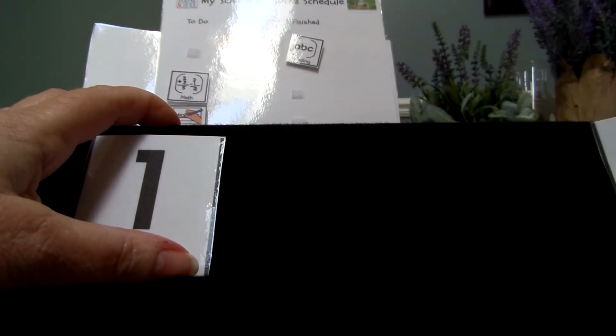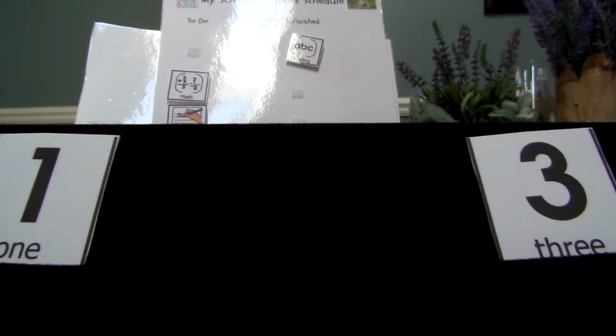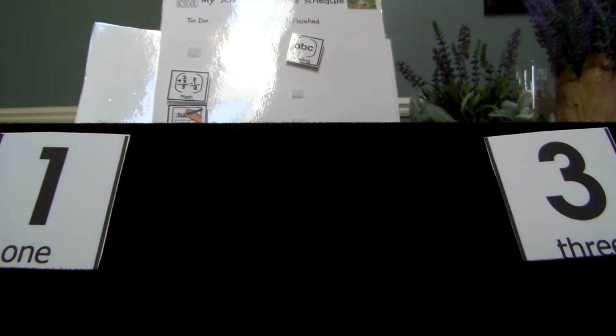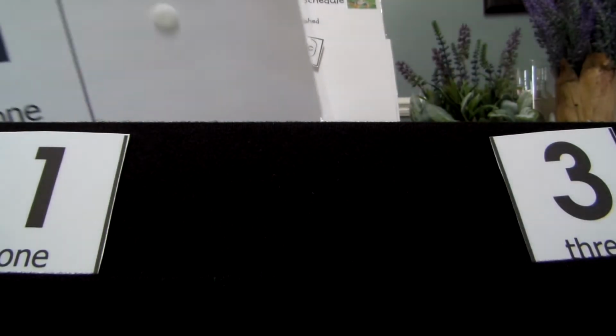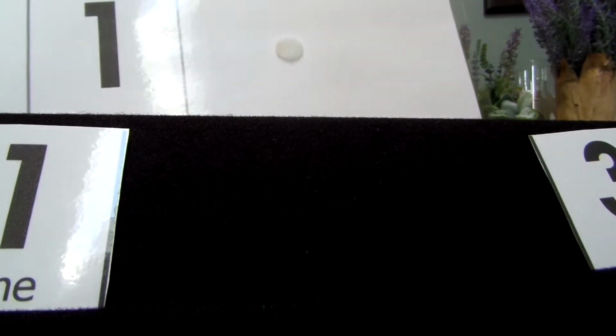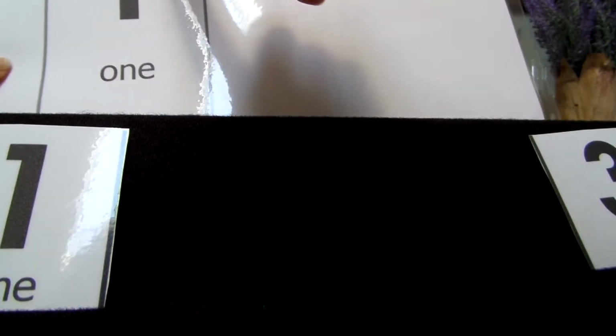Okay, so now we're going to talk about math. If your student is working on identifying numbers 1 through 10, what I've provided in your packet are these number cards. It says what number is it, and it gives you a visual.